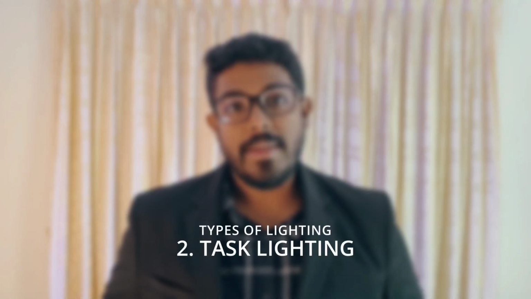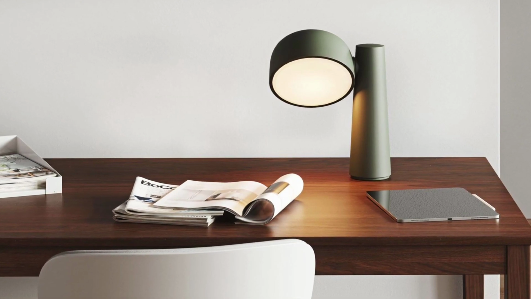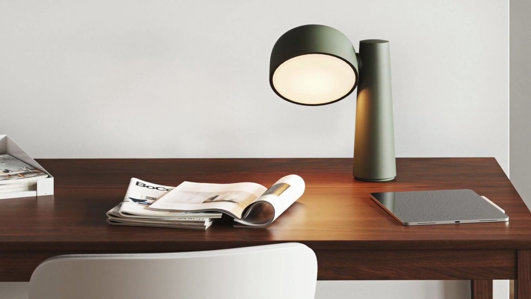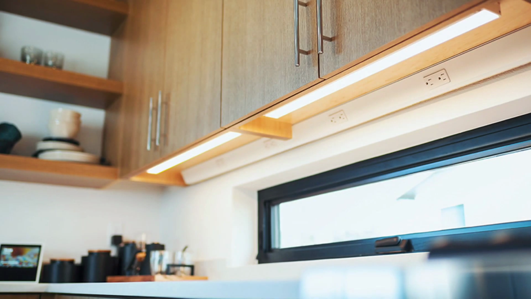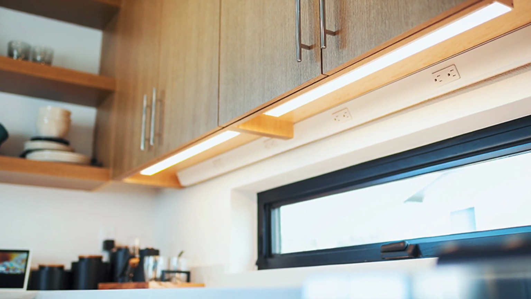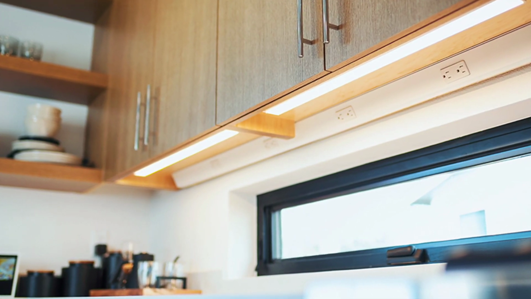Secondly, task lighting. Task lighting is focused on specific areas where activities take place. These include a desk lamp for your workspace, reading lights by your favorite chair, and under cabinet lighting in the kitchen. Task lighting should be bright enough to prevent eye strain but not too harsh.